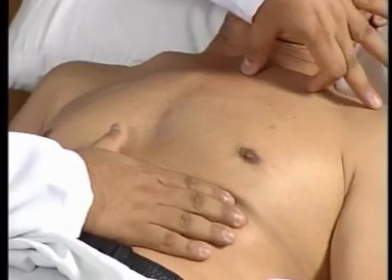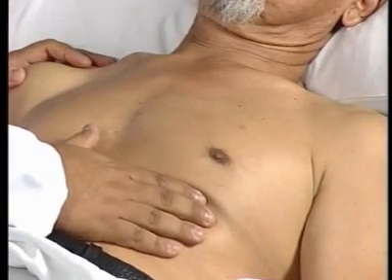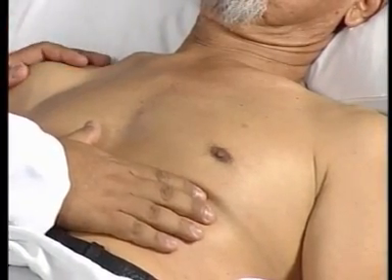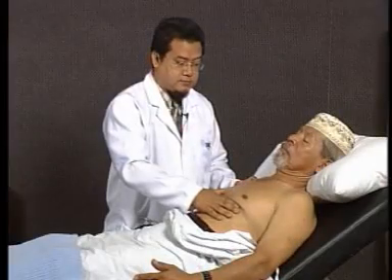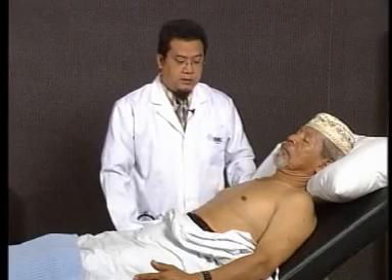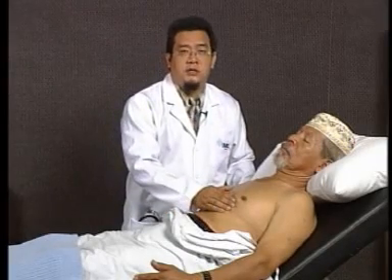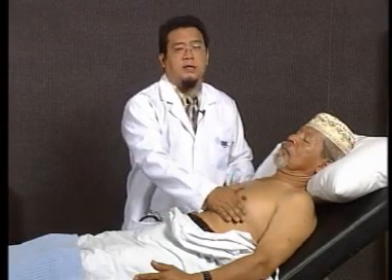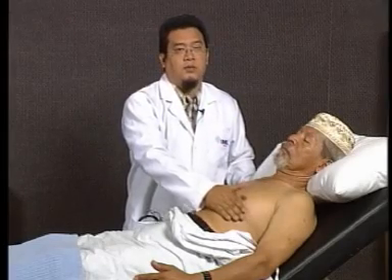And now examine for mid-clavicular line. This is the normal area of the apex. There are two things we need to comment about the apex beat. One is its position. Two is the character of the apex beat, whether it is forceful or normal.